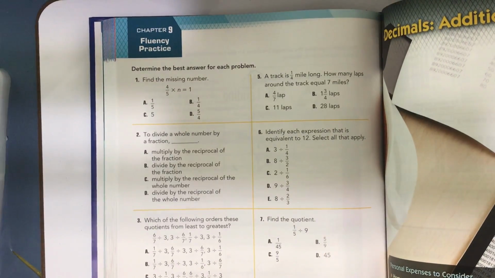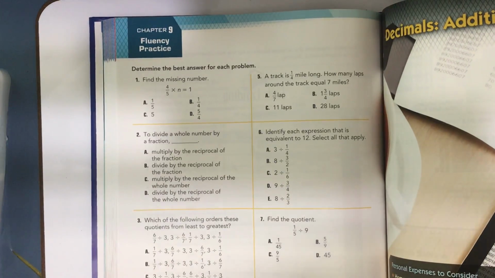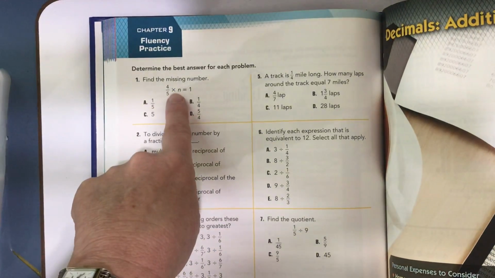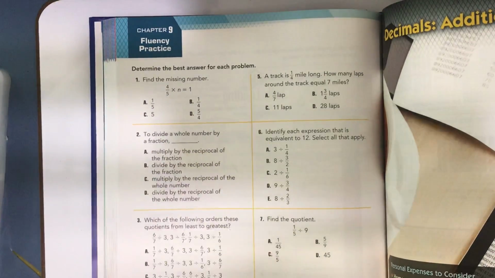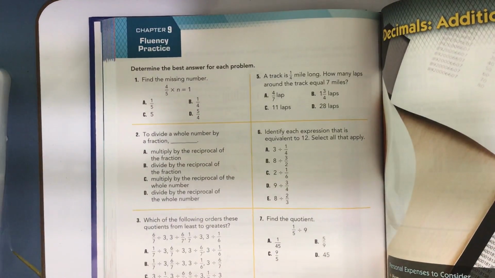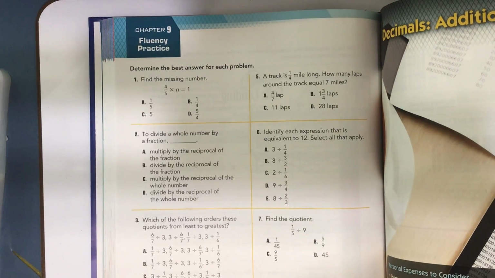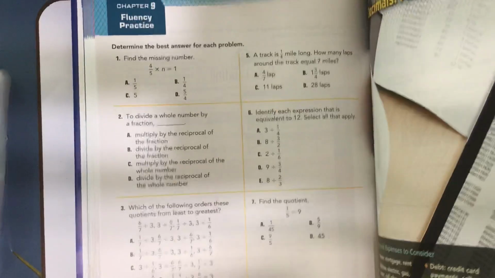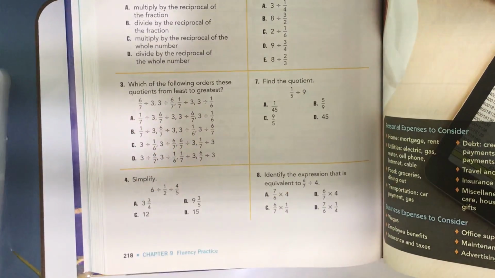I'm going to do some examples of problems that are very similar to the problems on your Fluency practice quiz. Number 1 just wants you to find the reciprocal of 4/5. So choose the reciprocal. Number 2 is asking you what you do when you divide with fractions. Remember that you always multiply by the reciprocal of the divisor to find the quotient when you are dividing with fractions. Number 3 asks you to order these from least to greatest.